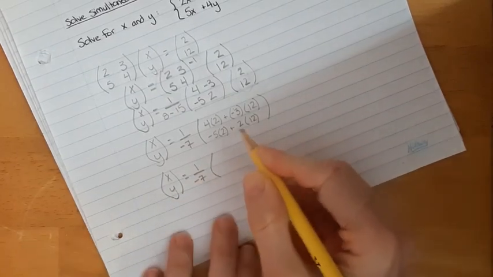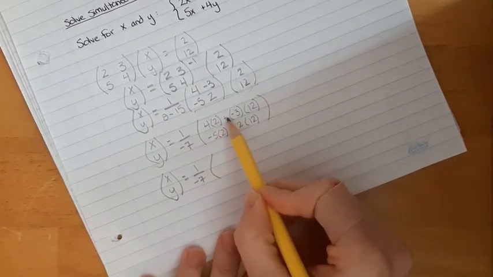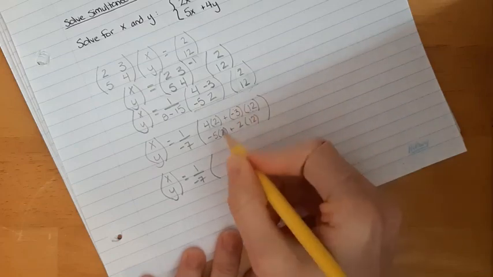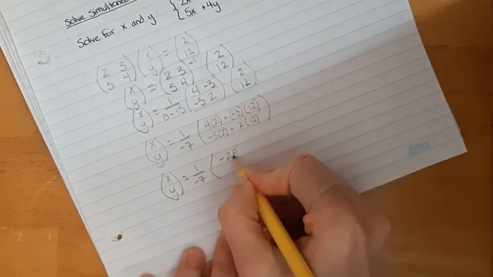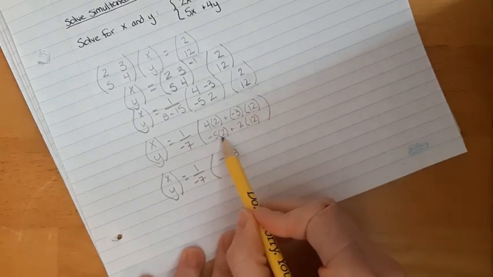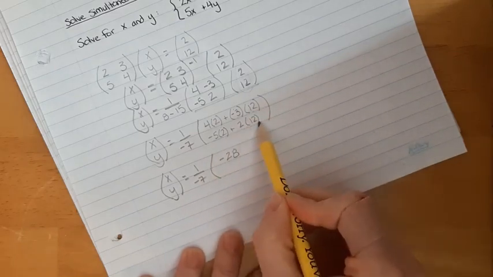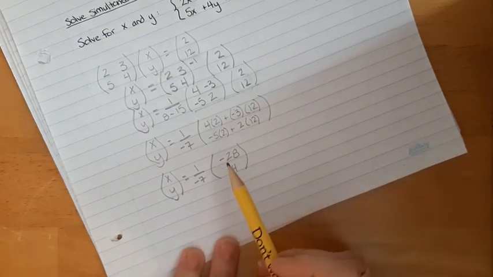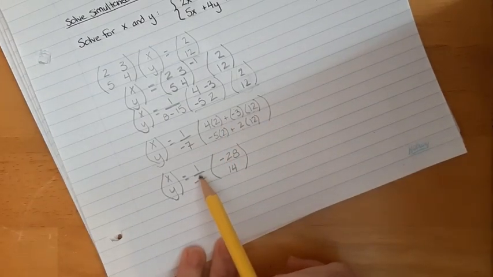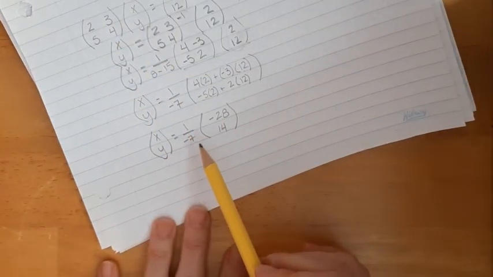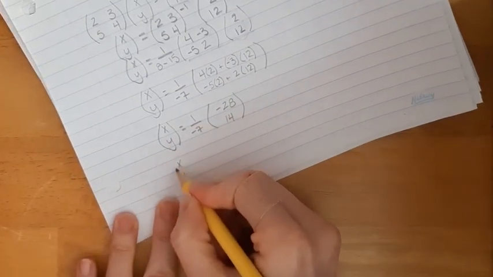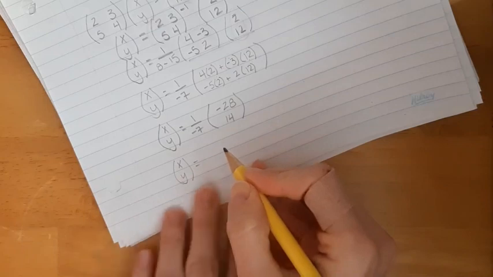Okay, so now I've got 8 plus negative 36, so negative 28, and I've got negative 10 plus 24, so 14. You'll know you're on the right track if you see that when you have to do this multiplication of this fraction, that it's going to work out nicely. Because almost all of these questions will in fact work out quite nicely.